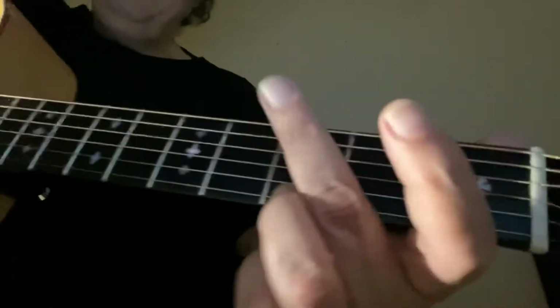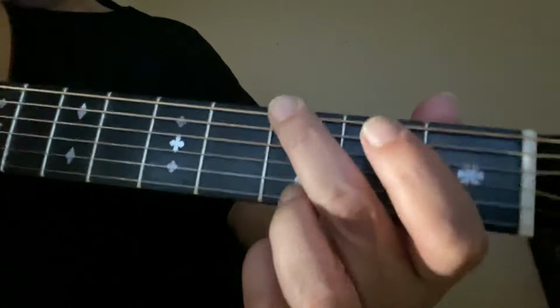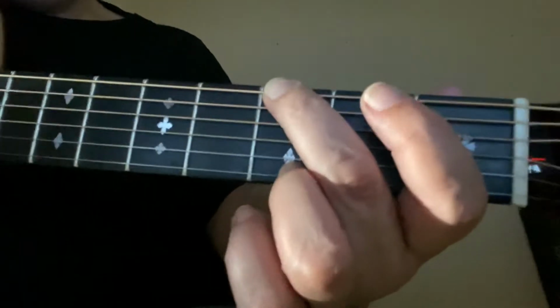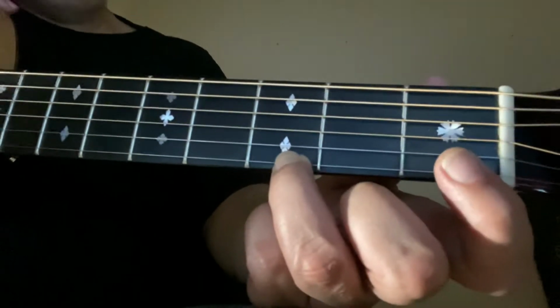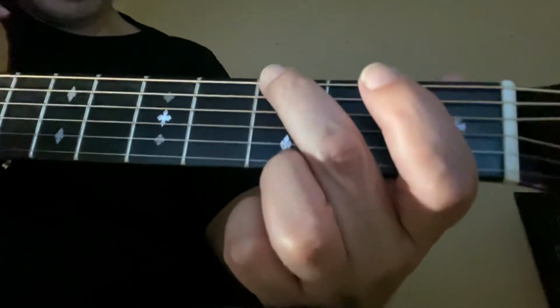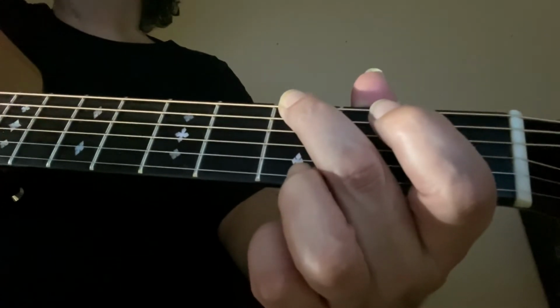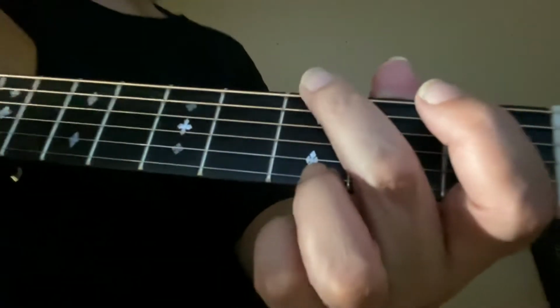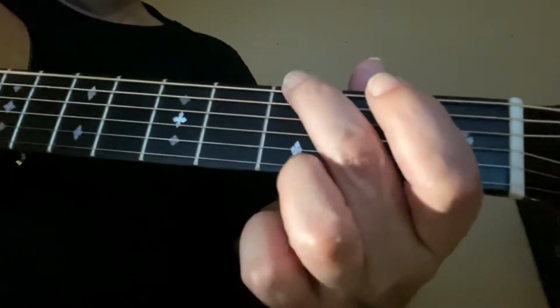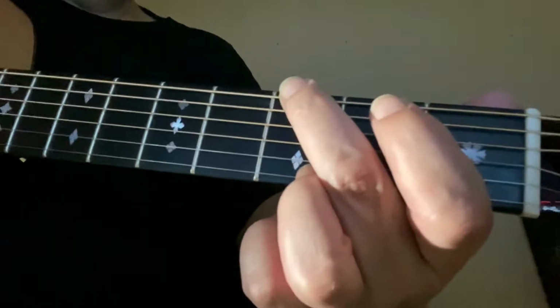But the G major pentatonic theoretically moves from low G on the low E string to high G on the high E string. So what makes a scale sound in one key or the other is the starting note and the ending note.